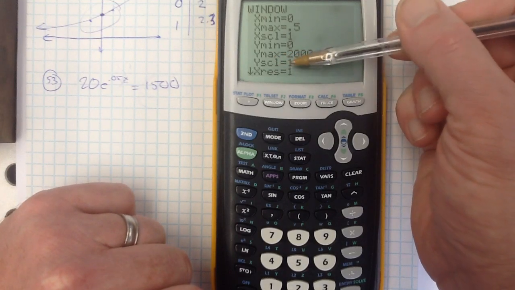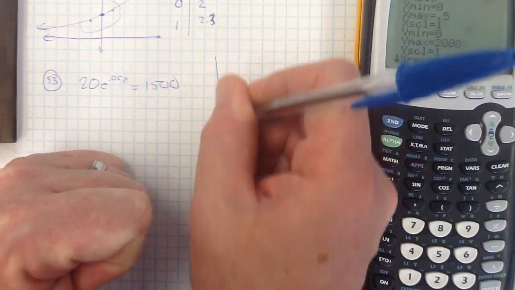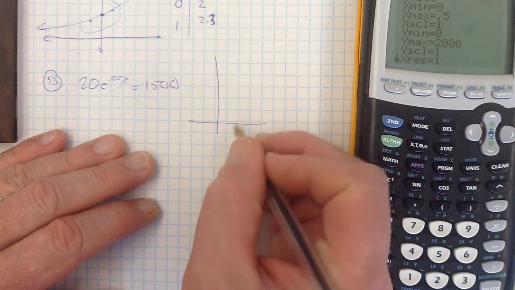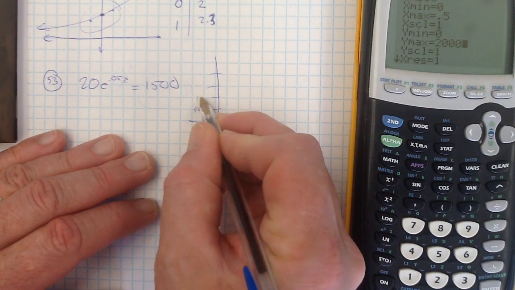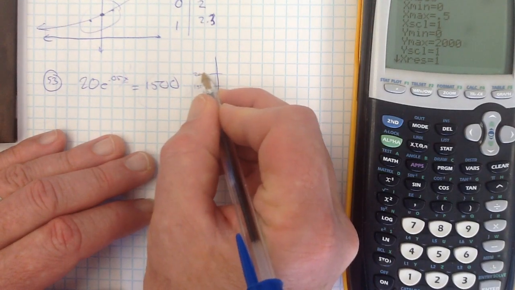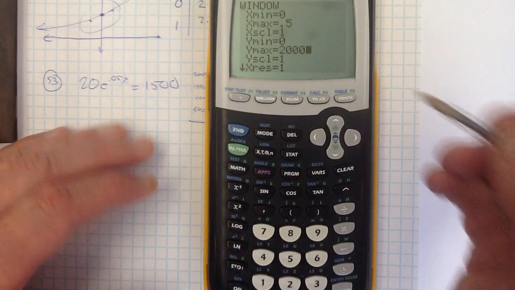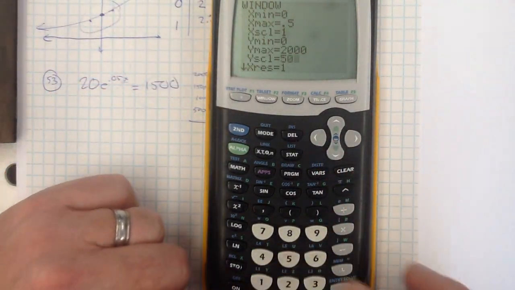And then this y scale, that's like where it makes marks on the axis. So if I was going to graph this and I wanted to go up to 2000, I'd probably go 1, 2, 3, 4 and make them like 500s. Does that make sense? So I'm going to tell it to do the y scale by 500s.